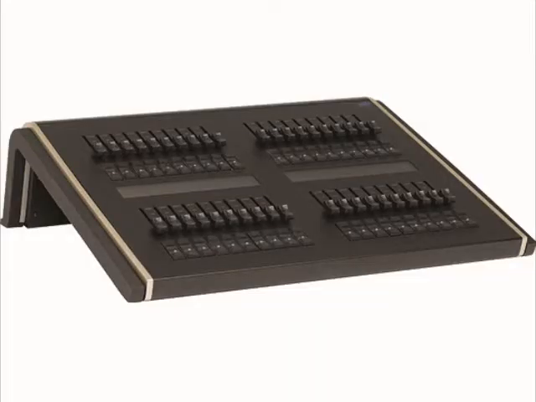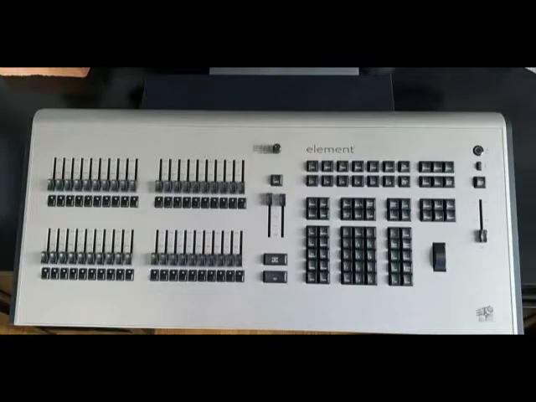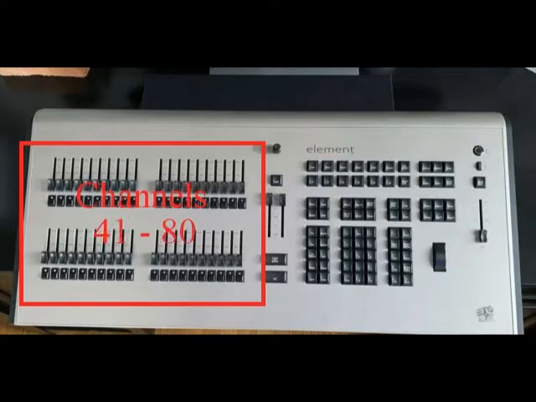Most boards these days will have faders or sliders that are programmed to control your individual channels. Your first task will be to learn how to adjust the settings on your faders. Some boards, like this ETC Element for example, will have a dial you can turn. On this Element, the dial switches from channels 1 through 40 to channels 41 through 80 to channels 81 through 120 to submasters 1 through 40. I'll explain what a submaster is later on.